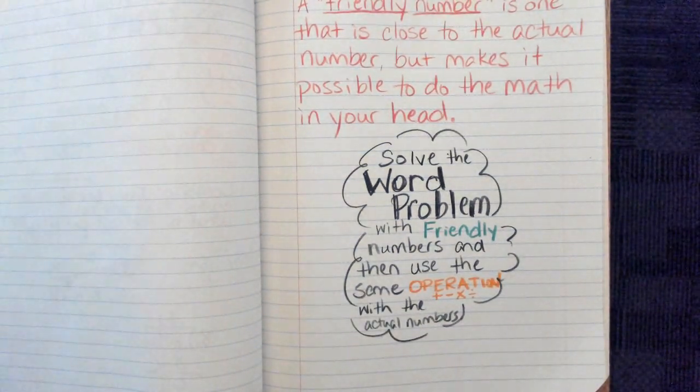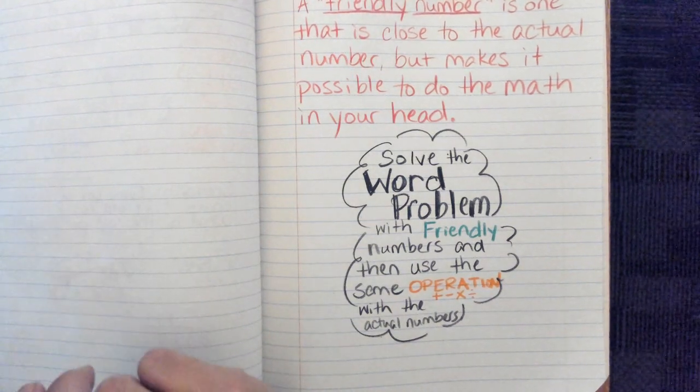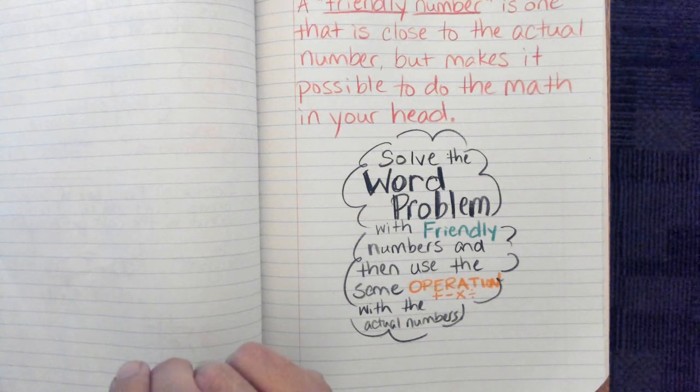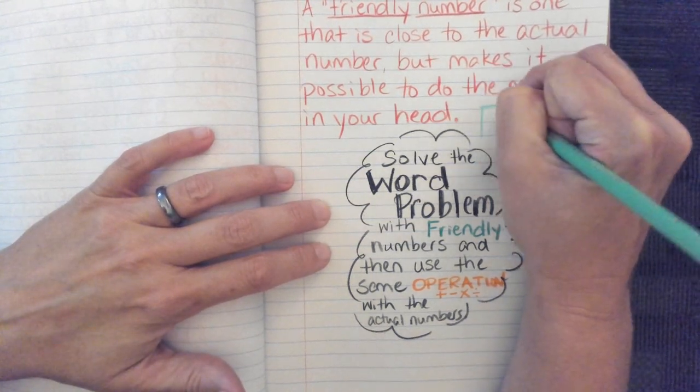So now let's give some examples. What's an example of a friendly number?